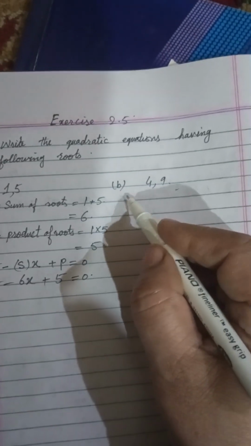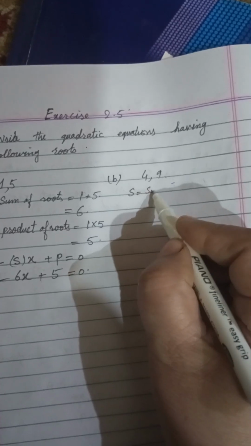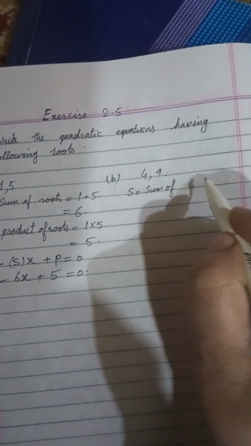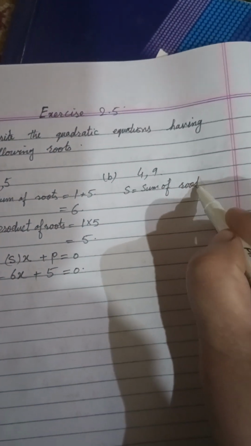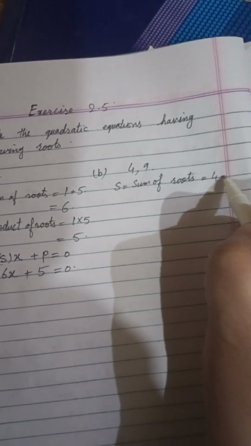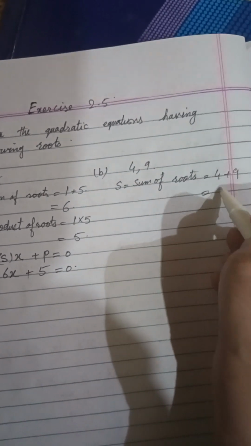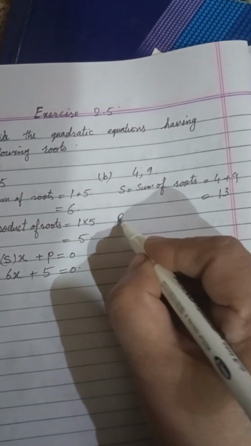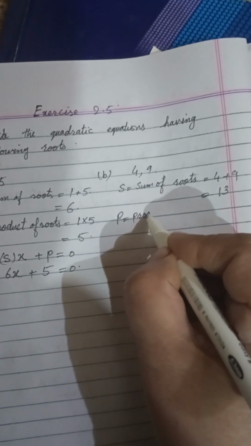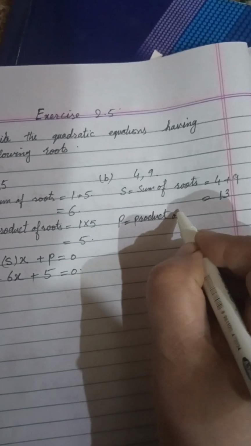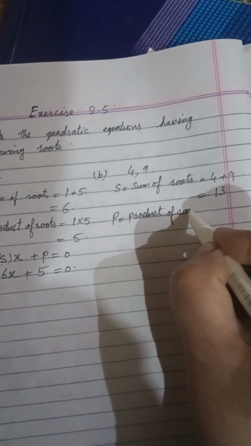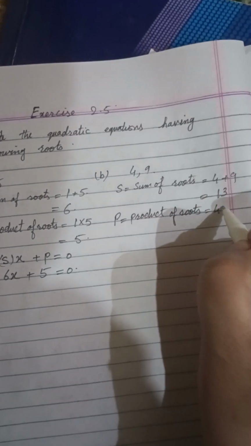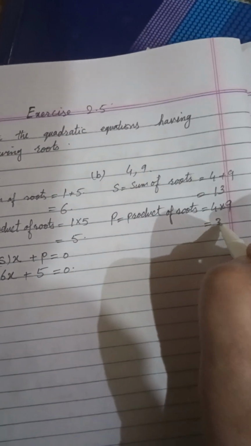Sum of the roots of the required equation equal to 4 plus 9 is equal to 13. Now product of the roots is equal to 4 into 9, 36.